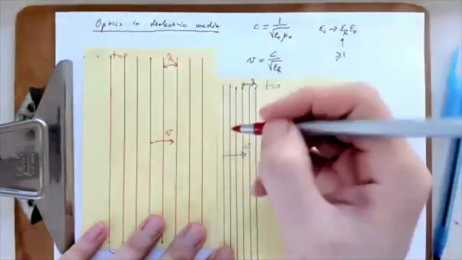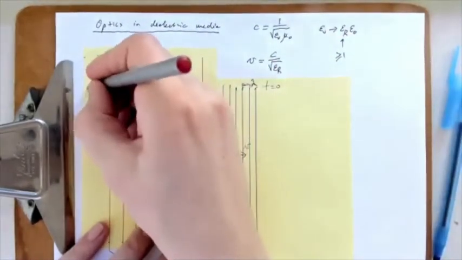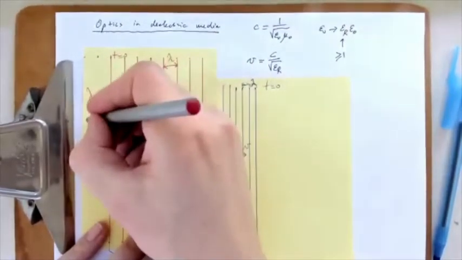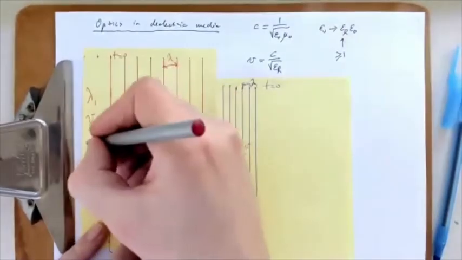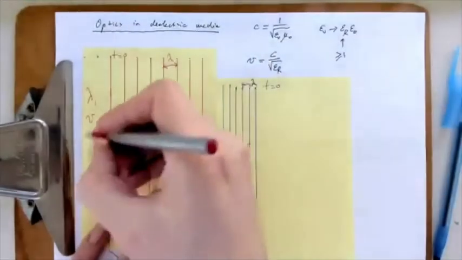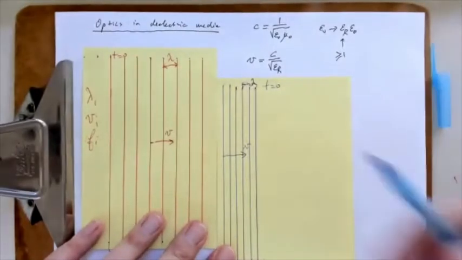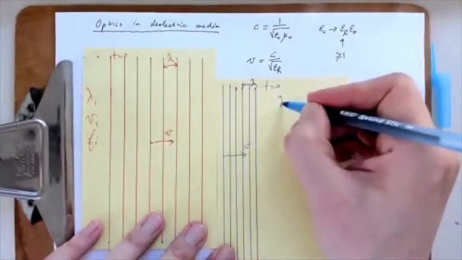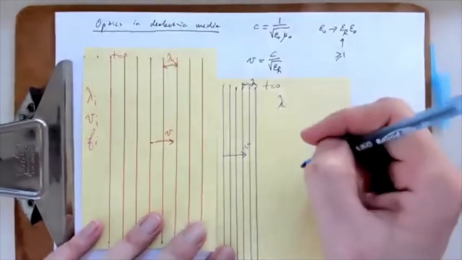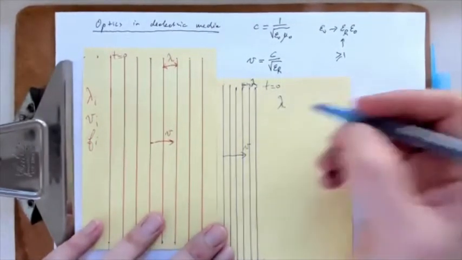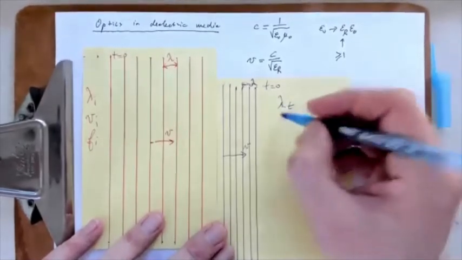So let's summarize. We have a lambda incident, a v incident, and an f incident. The frequency doesn't change, right? We're assuming a material that doesn't change the color. So I'm going to call this lambda t for transmitted.